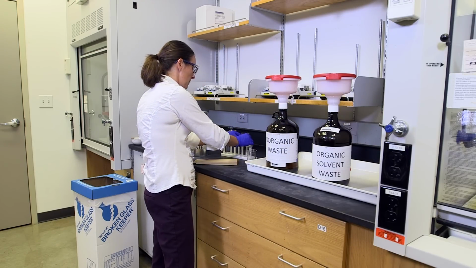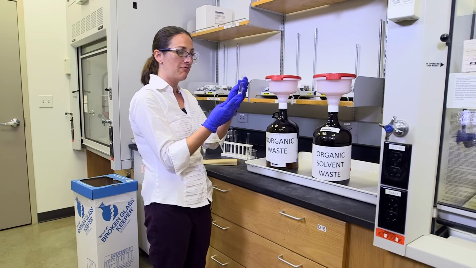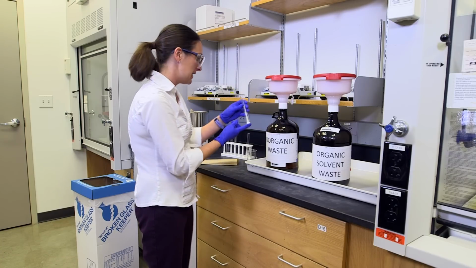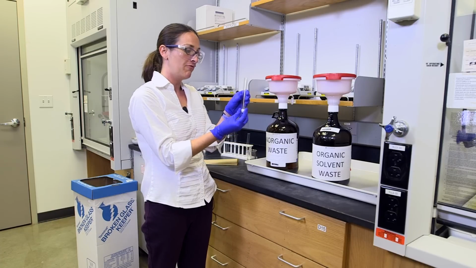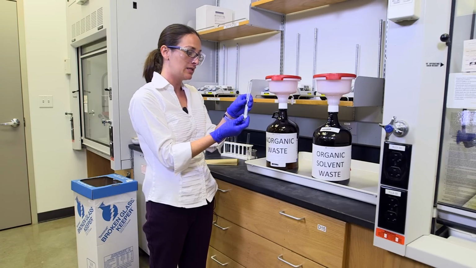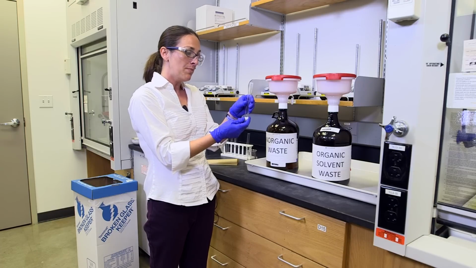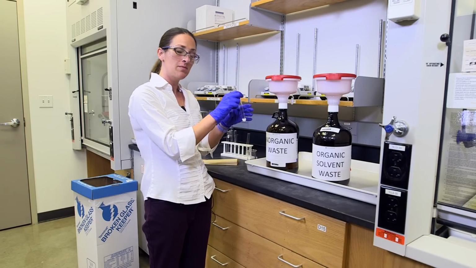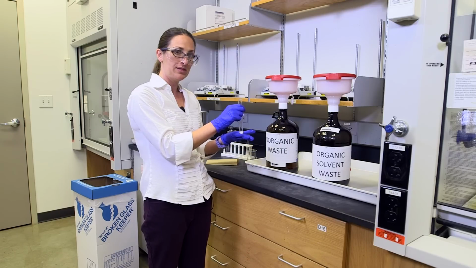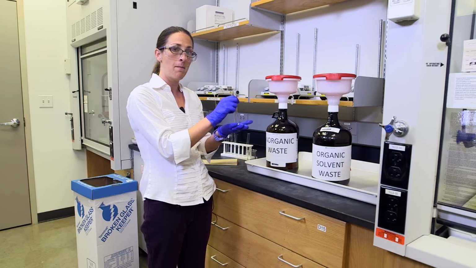Now sometimes you still have remaining solid left, and if you can't scrape it into this, what you need to do, for this particular experiment, when I was using my temperature probe and generating cooling curves, is go back to my hot water bath and put this back in there until it has become molten.